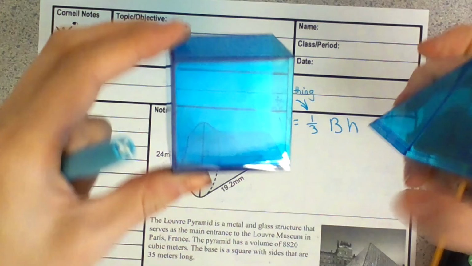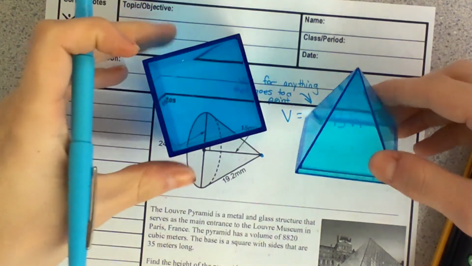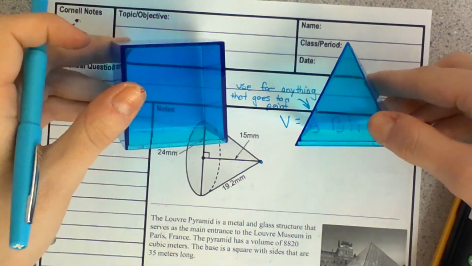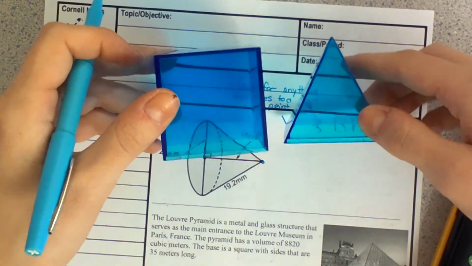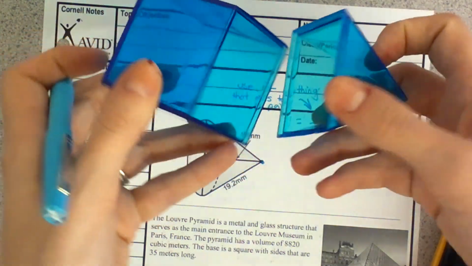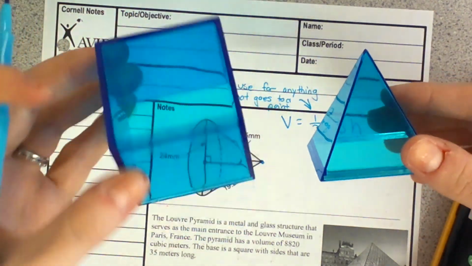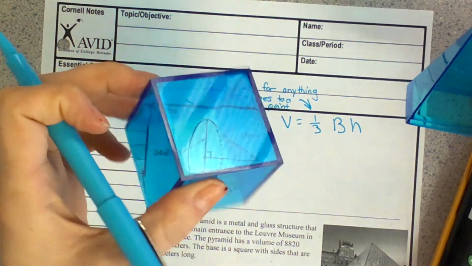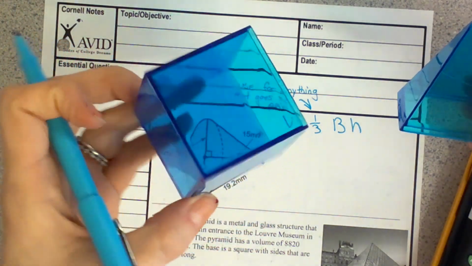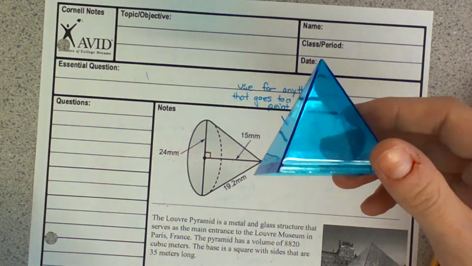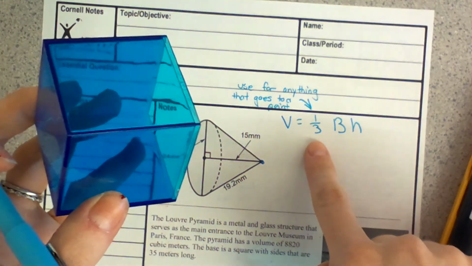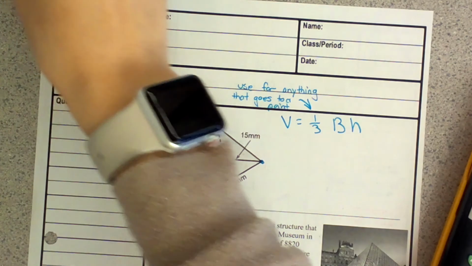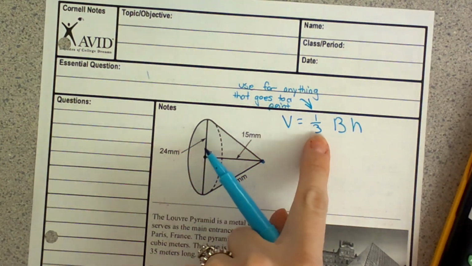Same thing holds true right here. I have a pyramid and a cube, a square prism. They have the same exact height, and their base is both a square that is the same exact size. If I take this and take a third of it, it will fill up this exactly. So 3 of these equal 1 of these, and this times a third gives me 1 of these. So I'm starting with this formula because it goes to a point.